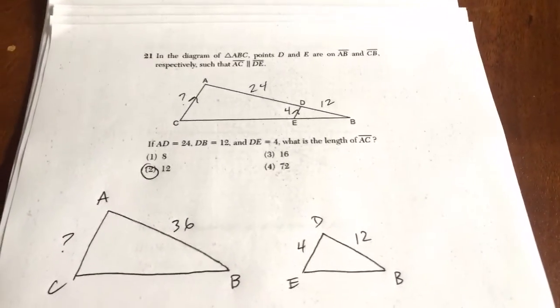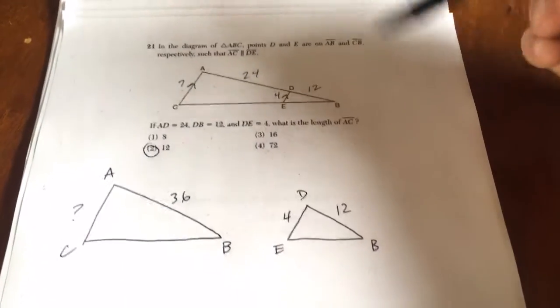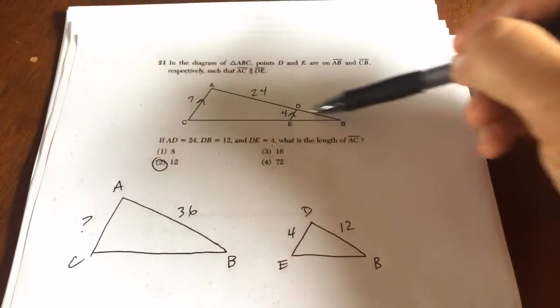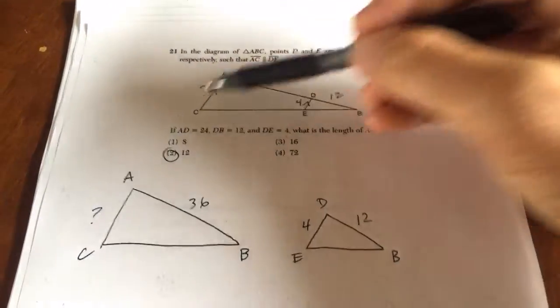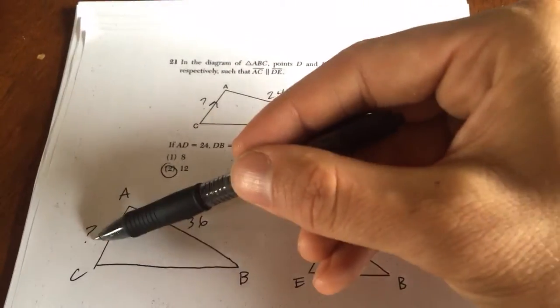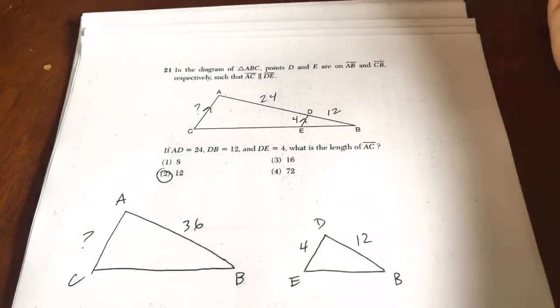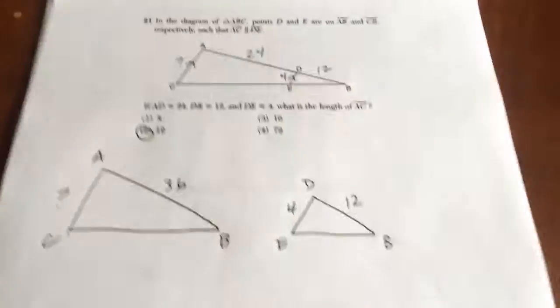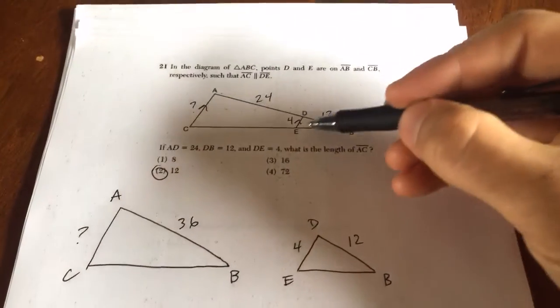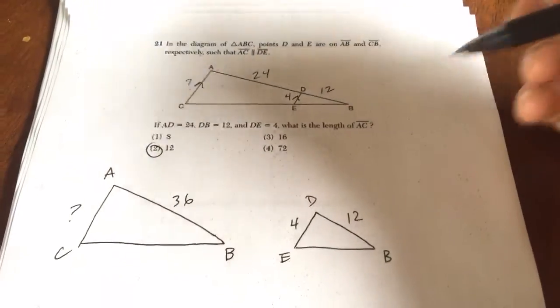In number 21, what I like to do is pull out the triangles. So I took CAB and I just took out this entire triangle. Essentially, I removed this segment. CA, we don't know what that is, but we do know that AB, if this is 24 and this is 12, putting them together I get 36. The triangle I took out is EDB, and I get 4 and 12.